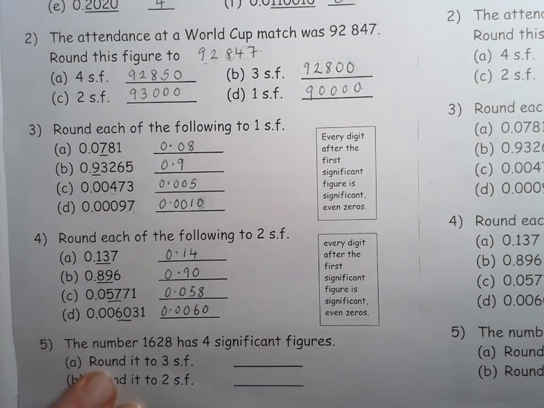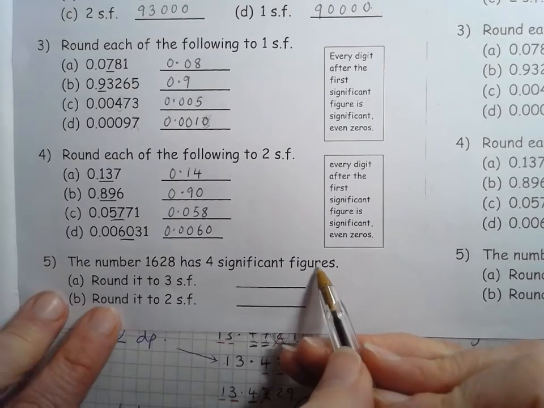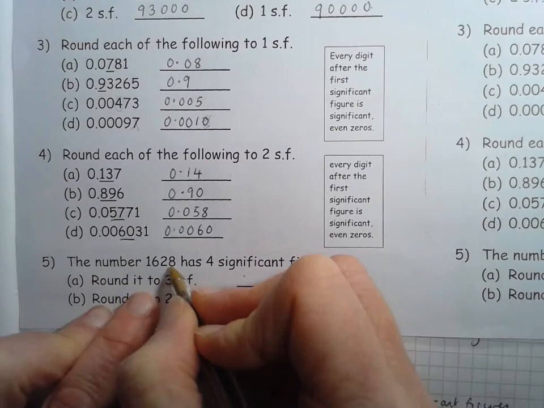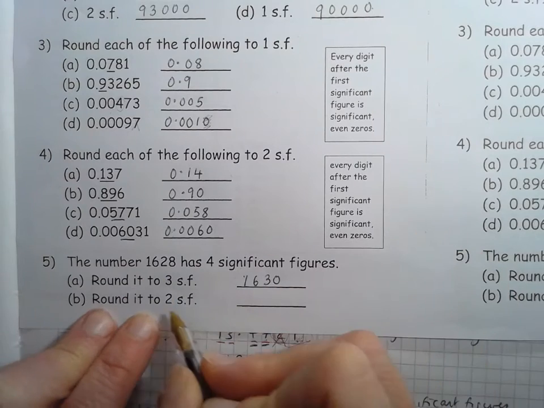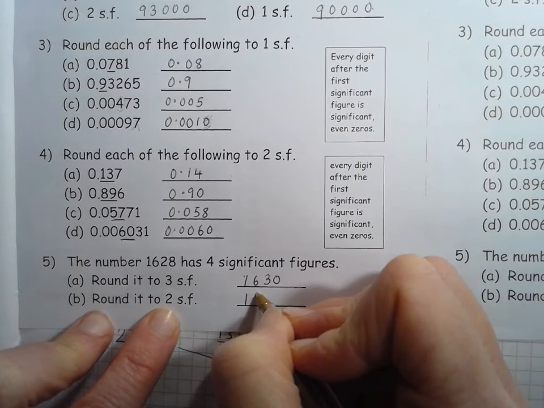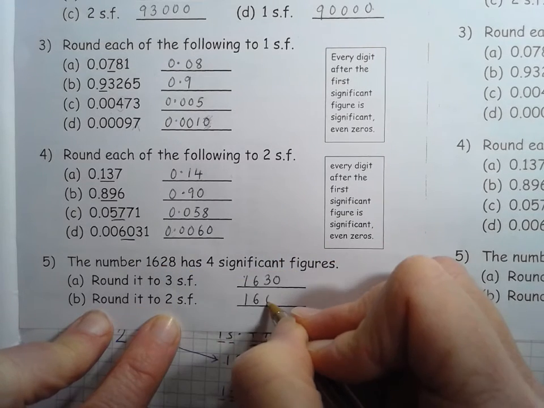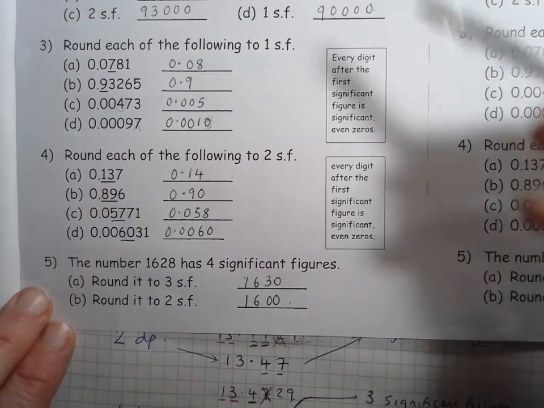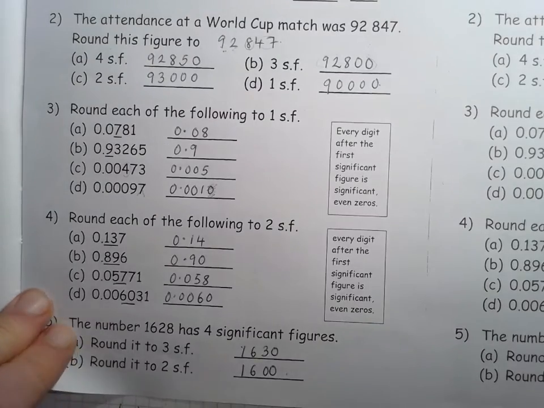Okay. The number 1628 is 4 significant figures, rounded to 3 significant figures. So to 3 significant figures, I'm losing the 8, the 2 goes up, it's going to be 1630. So two significant figures. I'm losing the 28. It doesn't change the 6 when I lose it because it's less than 50, or the 2 is less than 5, so 1600. Okay, so you can check your answers. If you did the amber sheet or the green sheet, you can check your answers.